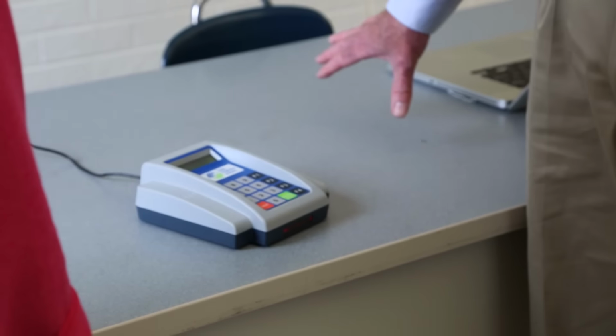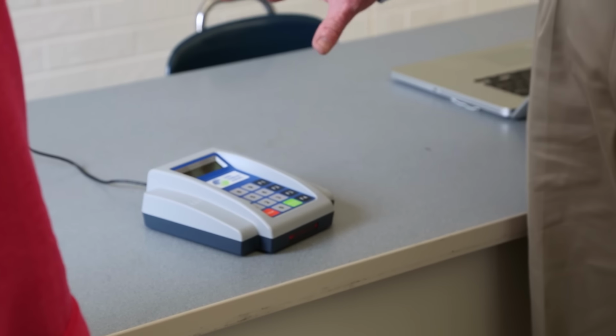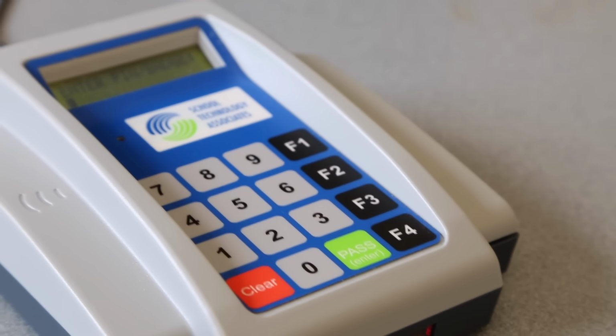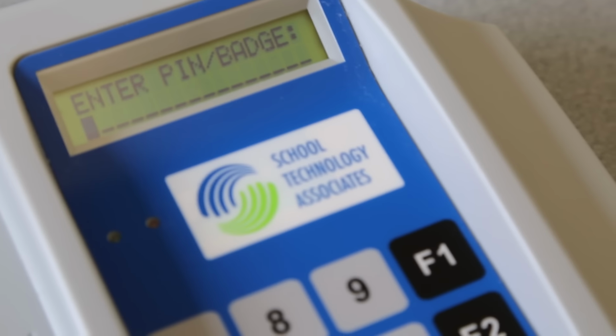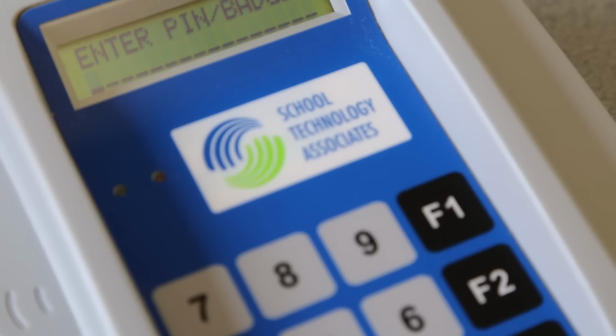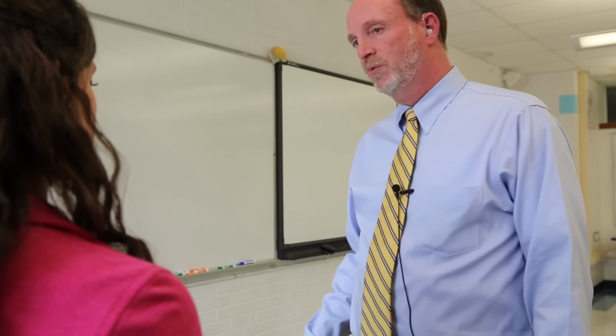This is a device that stands independent of a teacher's computer. Students would be able to enter their ID card. They'd be able to use the biometric like a thumbprint. This device is tied to this classroom, so again, we would know exactly where a student was at when they scanned in, and it totally removes the teacher from the attendance perspective.